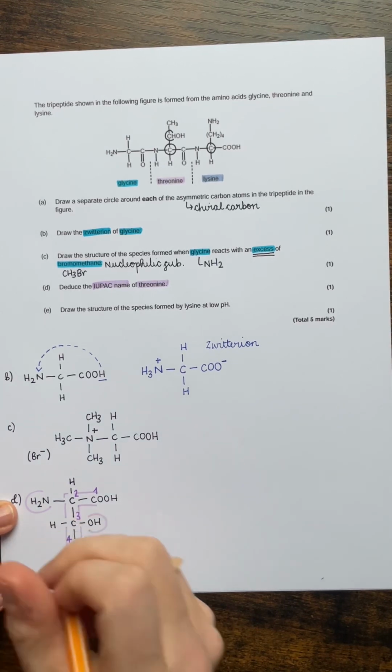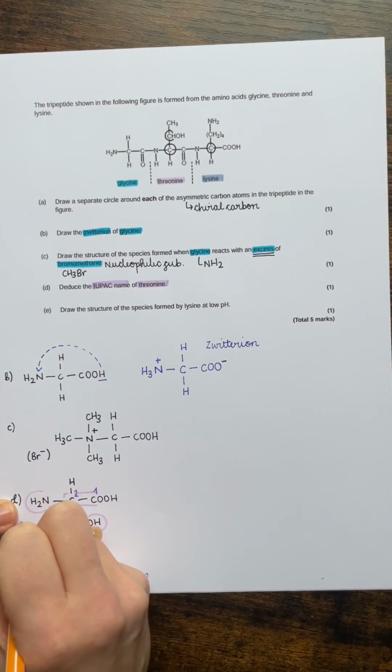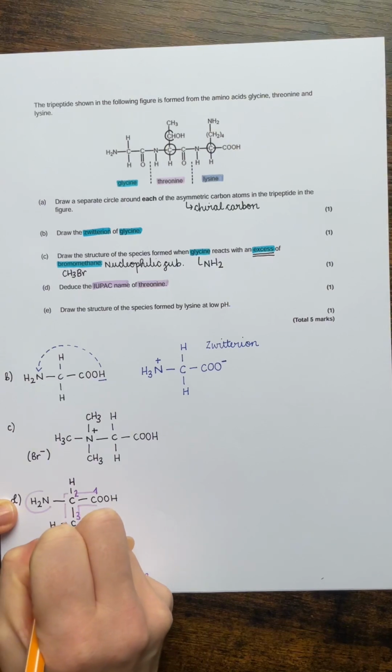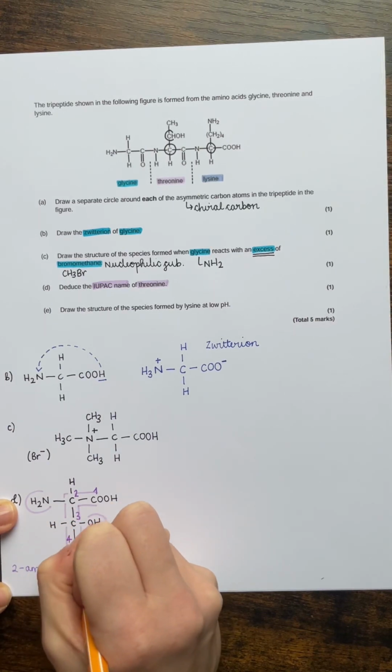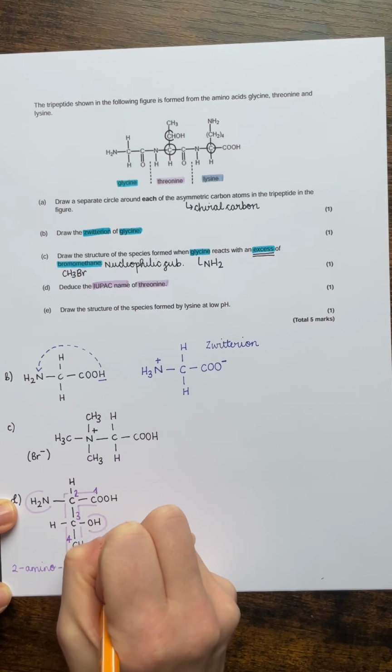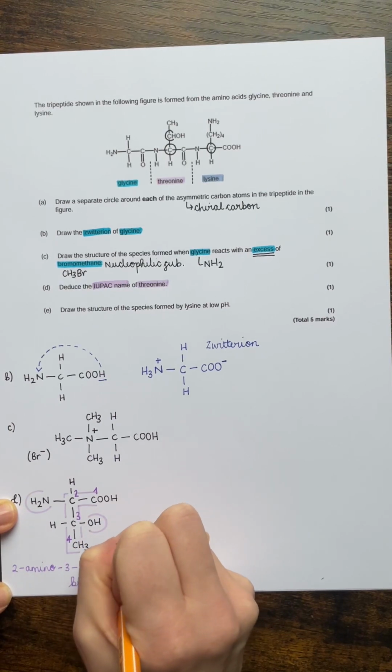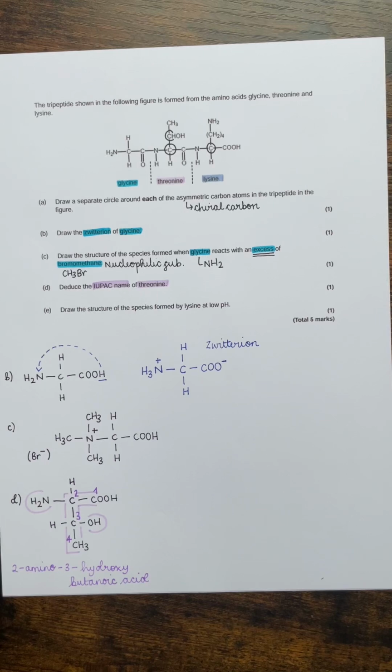So we're going to need 2-amino, 3-hydroxy butanoic acid, and that would be the full name of threonine. Hopefully that makes sense, but as I've already said, let me know if you've got any questions. I'm very happy to answer them.